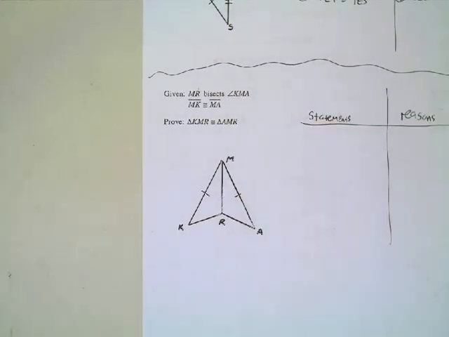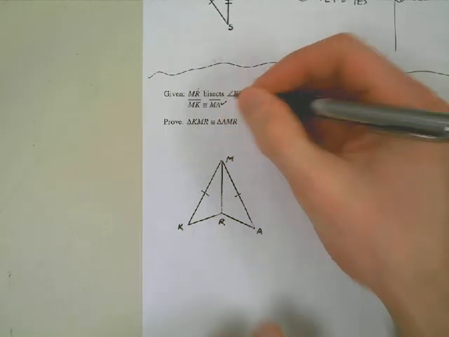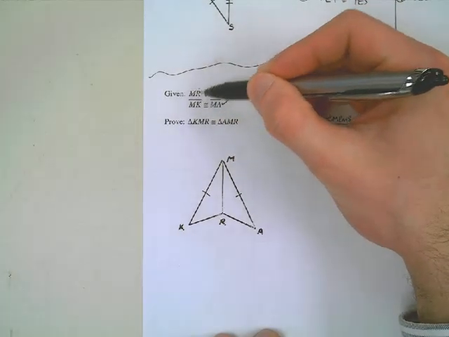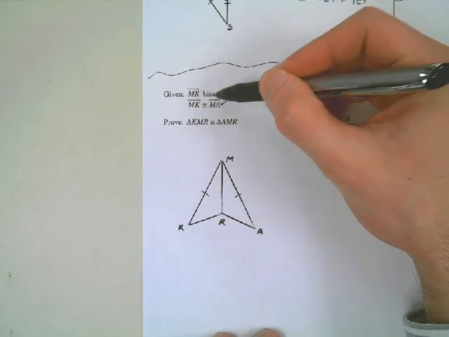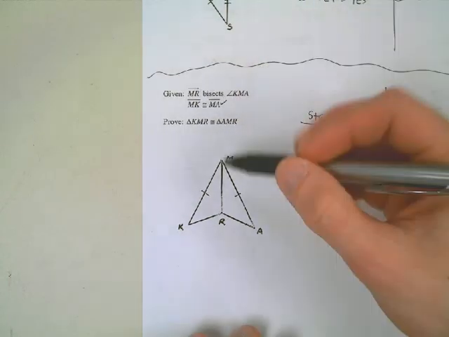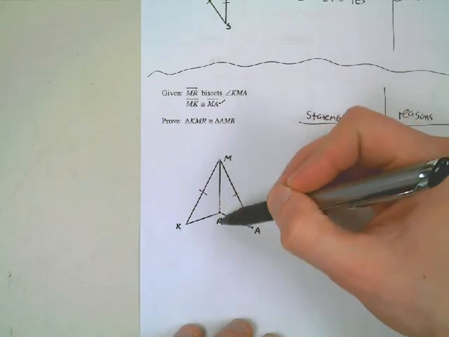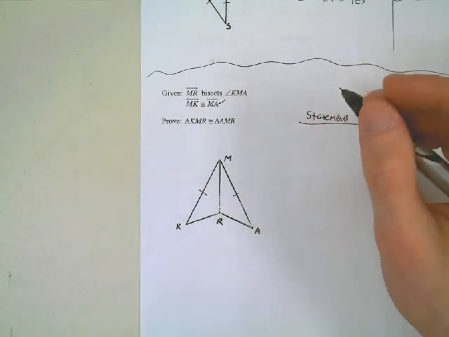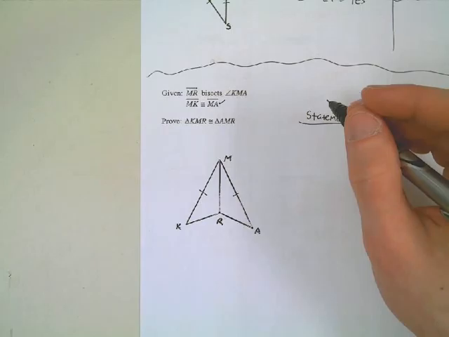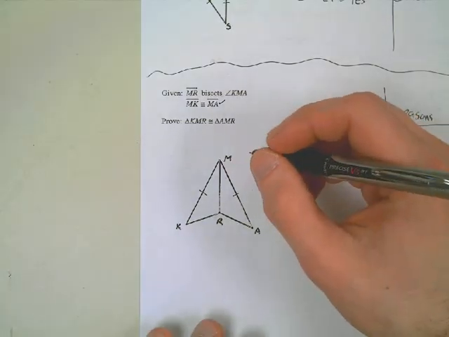All right, Jason, how about you, sir? Can we mark something congruent based on the fact that ray MR bisects angle KMA? So here's KMA, it's kind of the big angle right here, and MR bisects that. So what does that mean? Okay, so careful, it's not sides that are going to be equal.